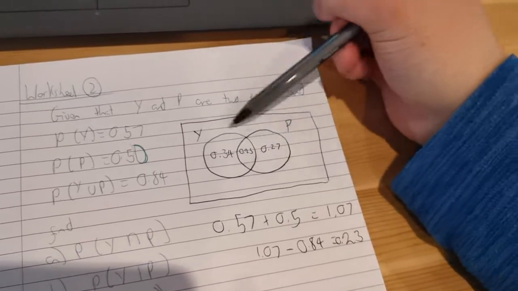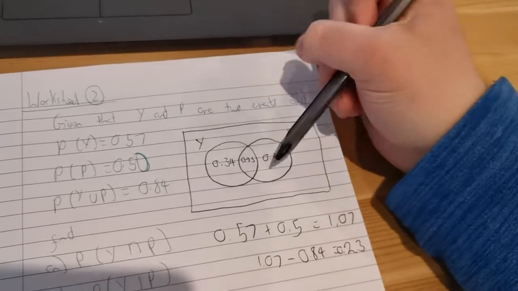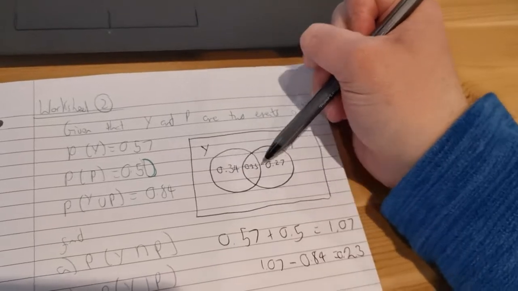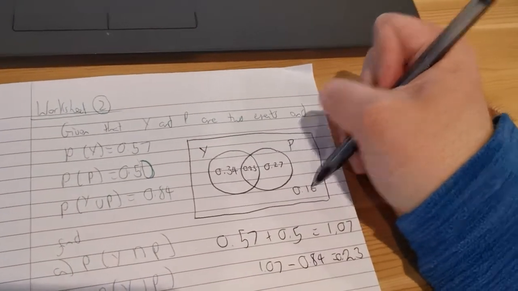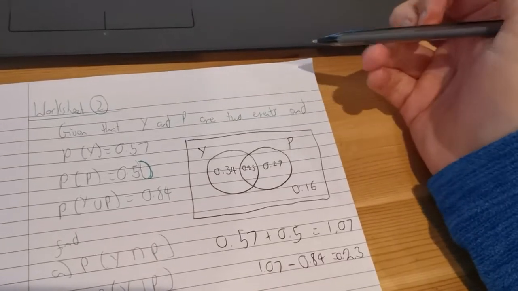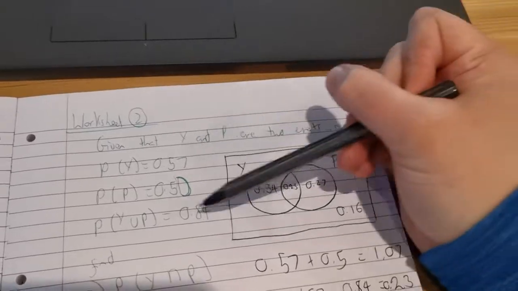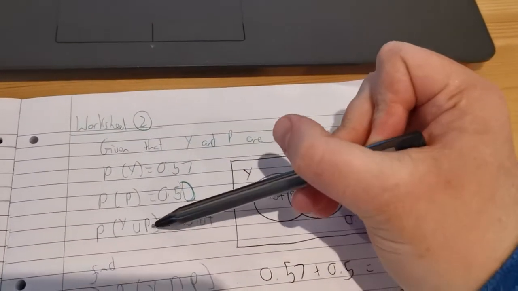So you need to add those up and take them away from 1 to get what's on the outside. So I know that this is 0.5, add on 0.34, so that's 0.84. So this is going to be 0.16 outside. So that's how we find out what's going to be in each section if we have these bits of information, if we have the y, the p, and then the y or p.